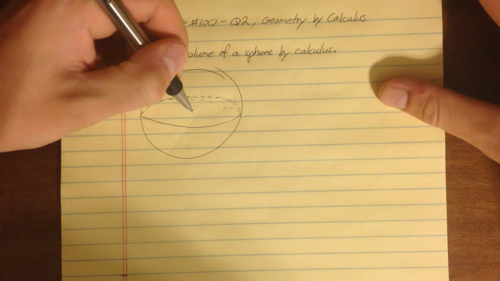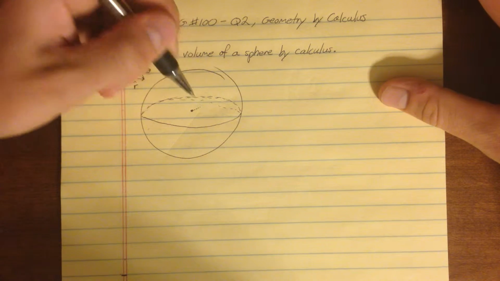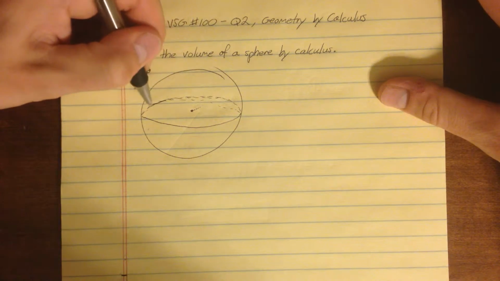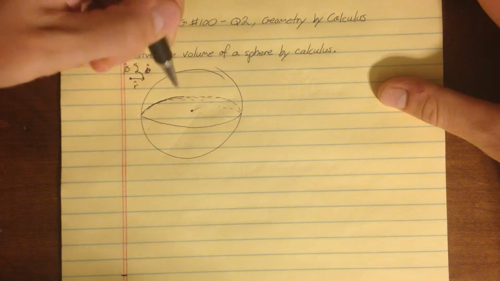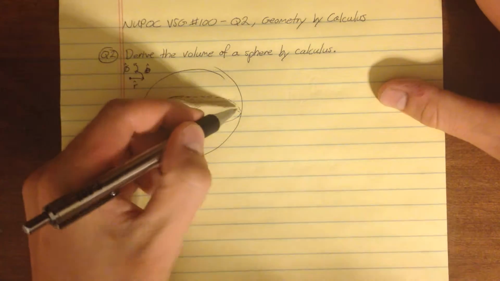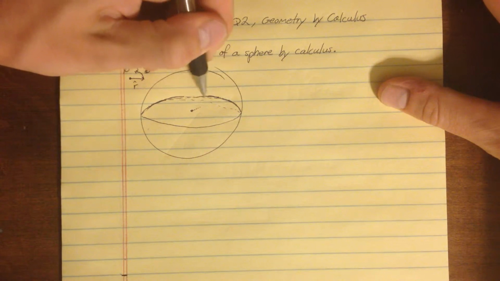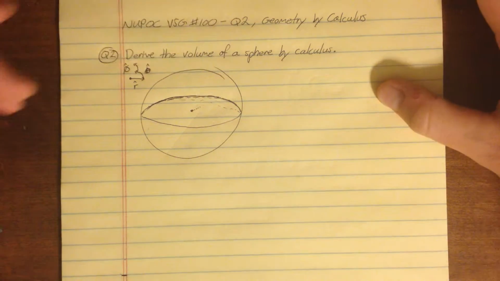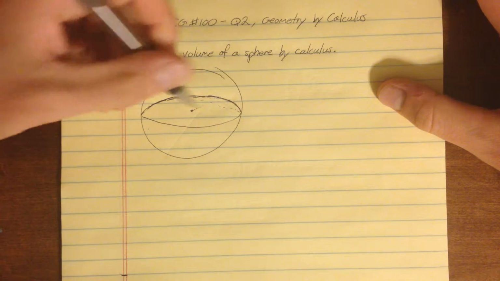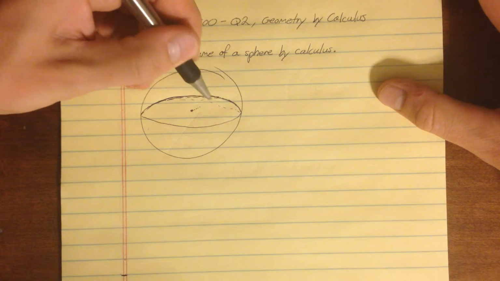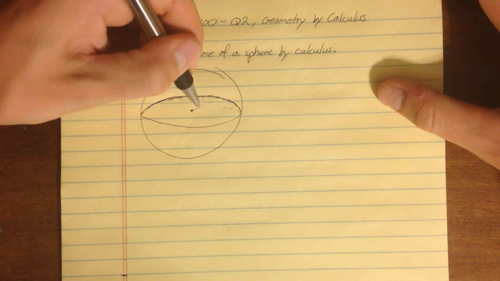Like we did in the last problem, we're going to start by integrating dr. I'm just going to draw this as a solid line in the background. This is the back equator, the equator going around the back of the sphere.